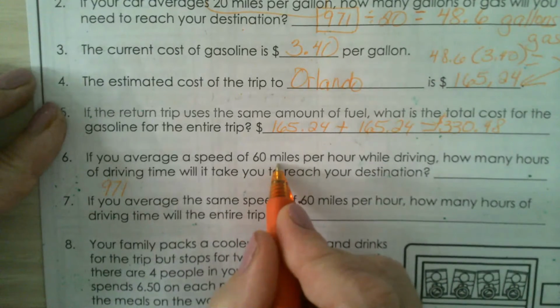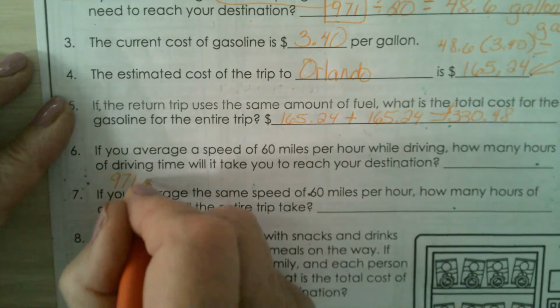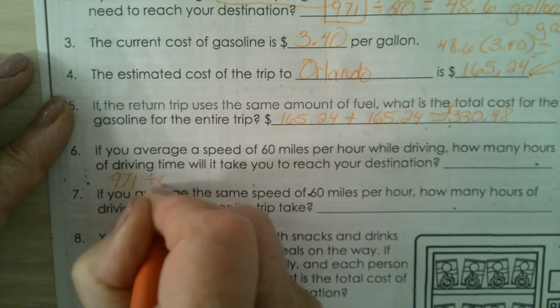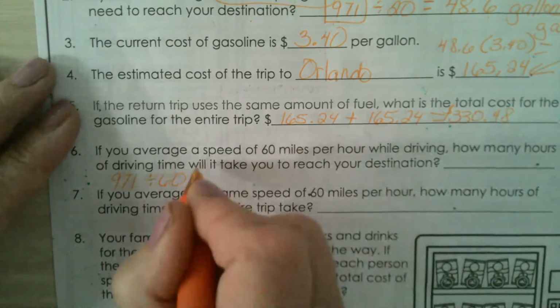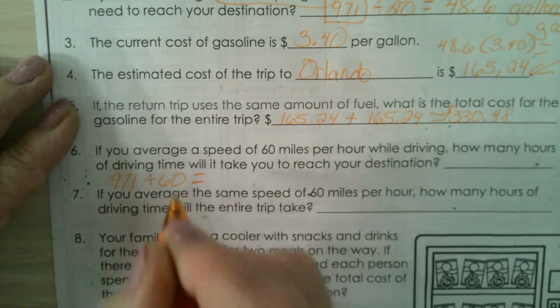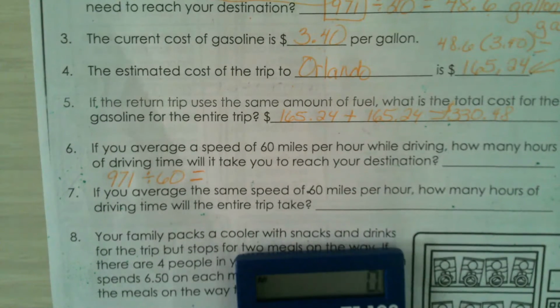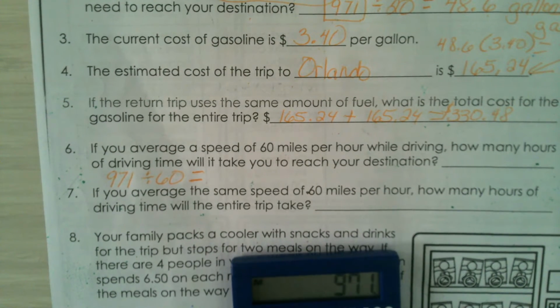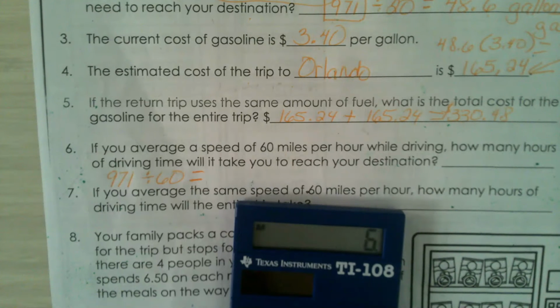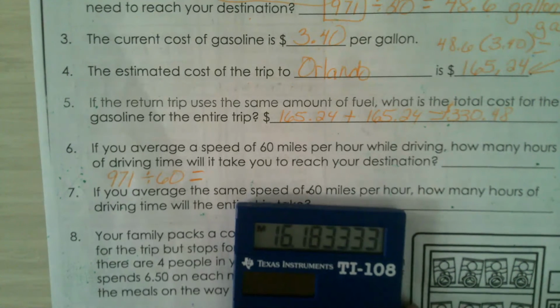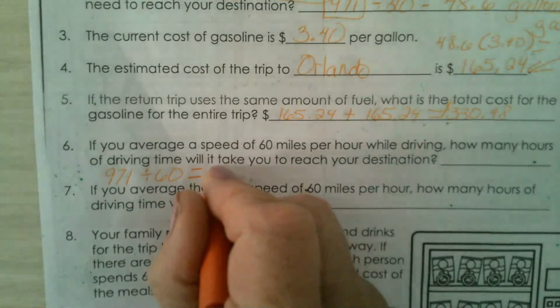And I'm going 60 miles per hour, so I'm going to divide it by 60. It can go 60 miles in an hour, so how many hours will it take? Well, 971 divided by 60. It's going to take about 16.2 hours.